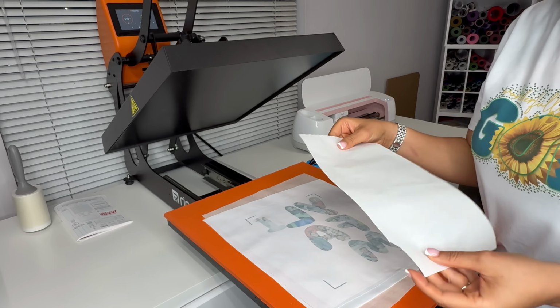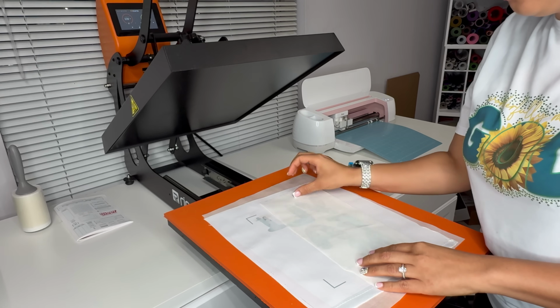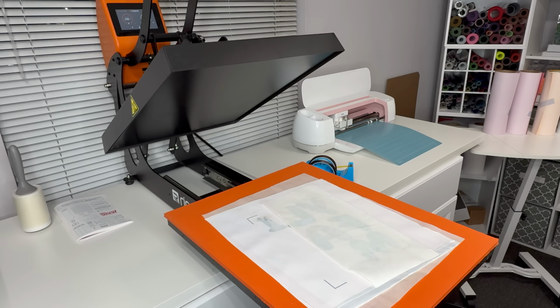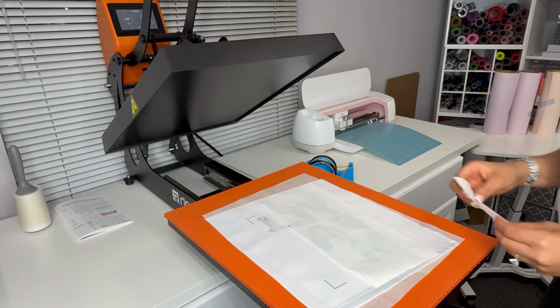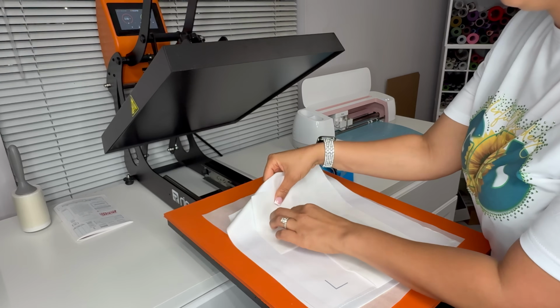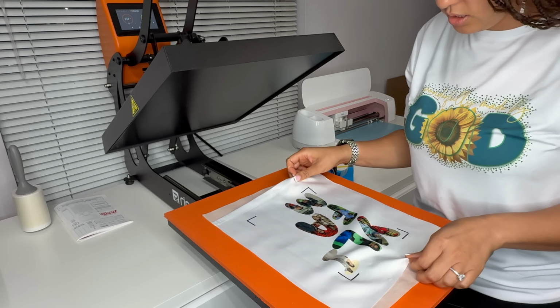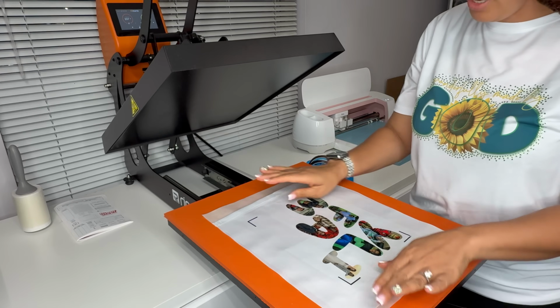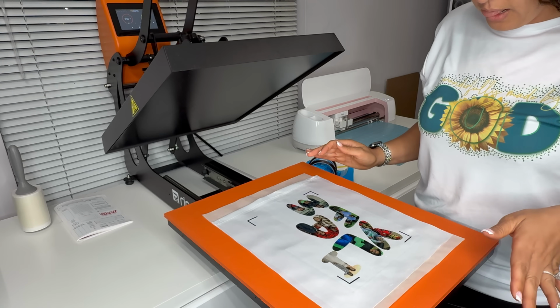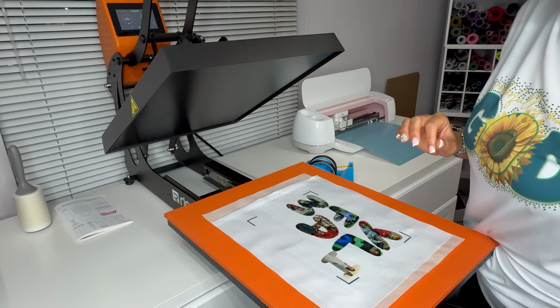There's a rough side and there's a smooth side. We're going to put the rough side on the paper. And we're going to turn it over. Make sure our fabric is aligned. You want that heat and bond to get on there. I have it set to 300.